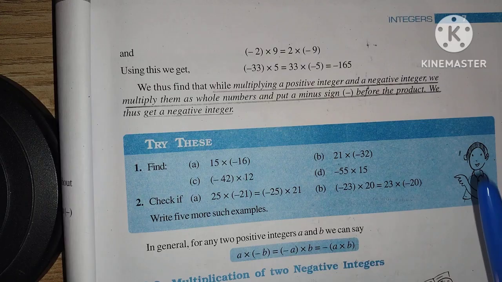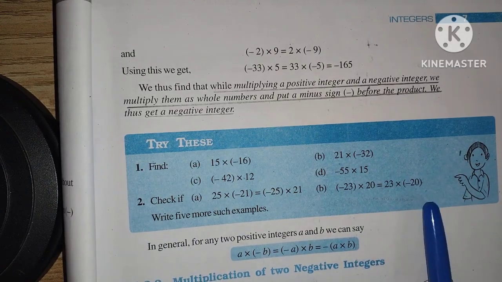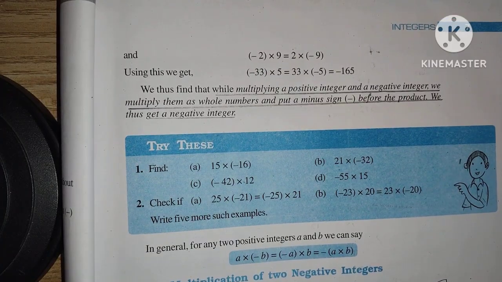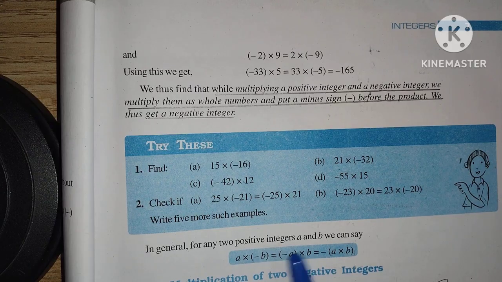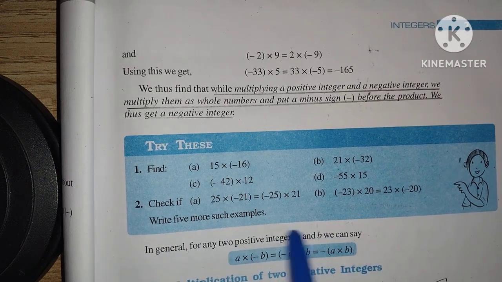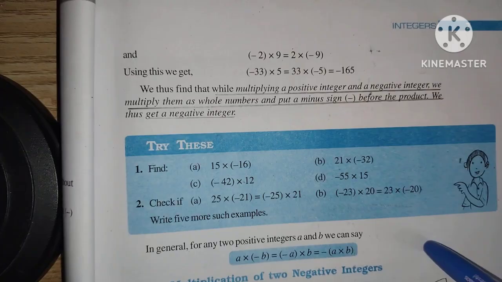So they have also given Try These here. So we can check it with the following pattern. Here they say that in general, for any two positive integers a and b, we can say a into minus b is equal to minus a into b, which is equal to minus ab. So this is the formula which you have to apply here if they ask this type of question.